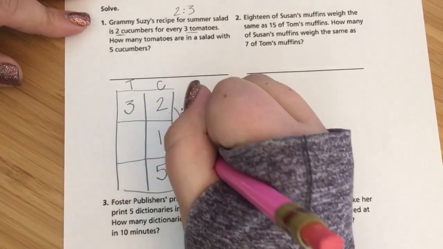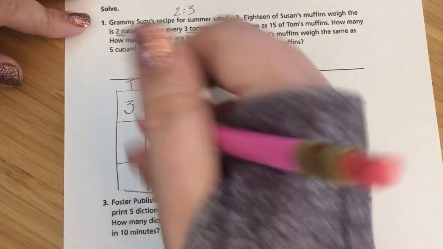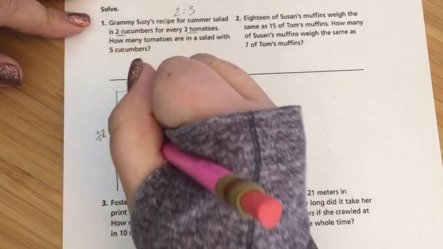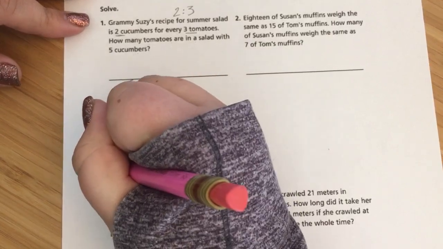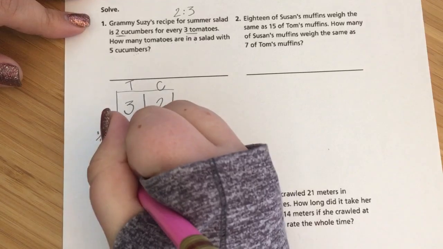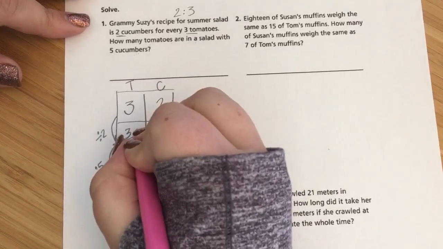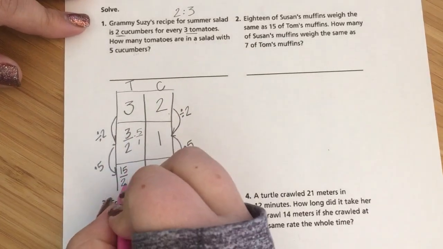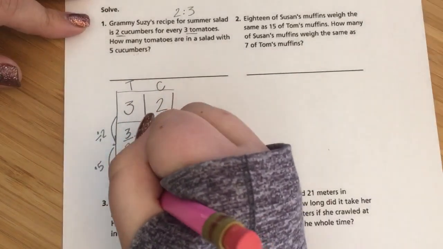I always write this out so I can go back and observe my thinking. Whatever I do to one side, I have to do to the other. 3 divided by 2 is 3 over 2, and I multiply that by 5, and I get 15 over 2. Now, I could leave my answer 15 over 2. Absolutely, that would be fine. Or I could write 7 1/2 if I wanted to take it to a mixed number.